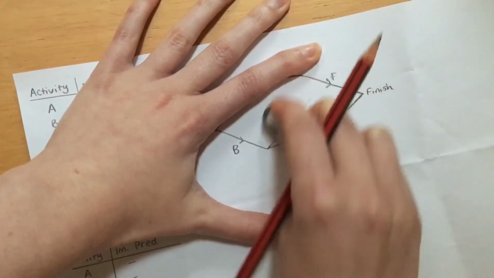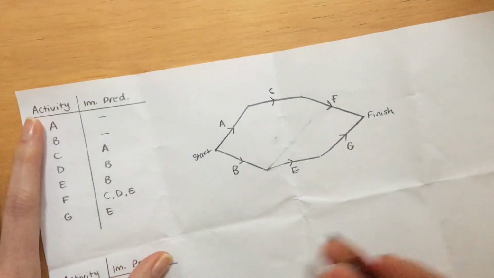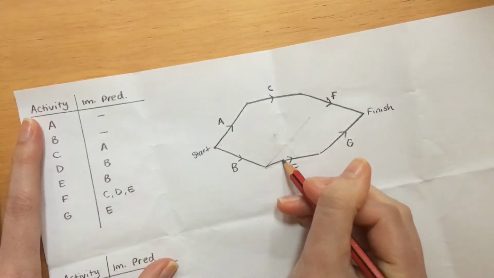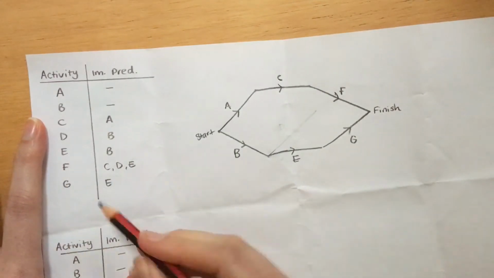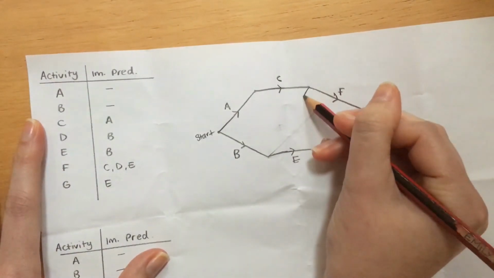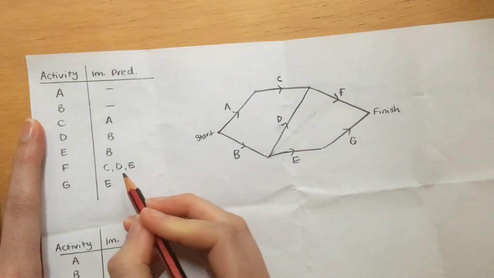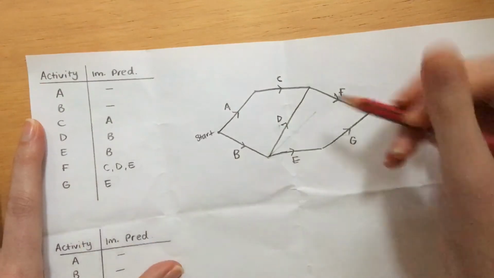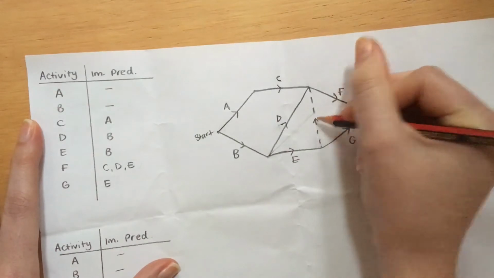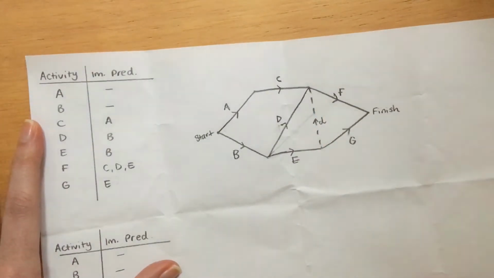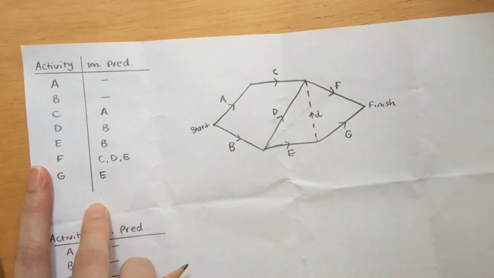So you'll notice that there is a little bit of problem solving in making these diagrams. It's not a straightforward process. You do have to kind of think your way around it, and you'll have to rub out lines and then try again. So C, D, and E join together to make F. So if I make D come this way, and then a dummy goes from the end of E to the start of F. And that's a dummy, so I'll make it a little d. Okay, let's see if that works. Let's see if it satisfies everything in the table.